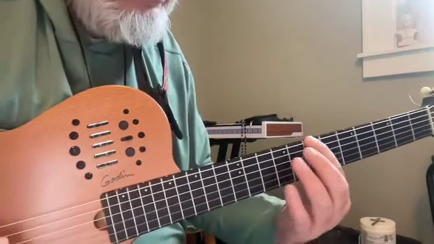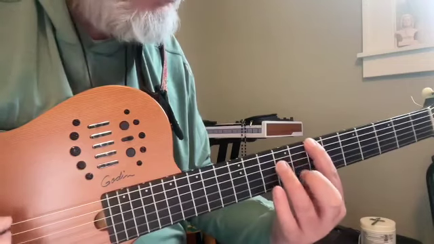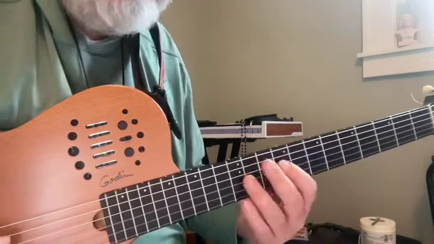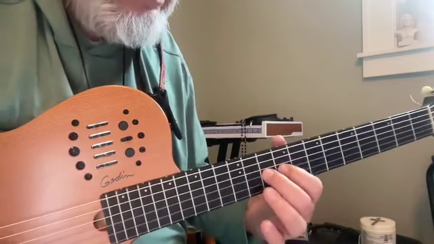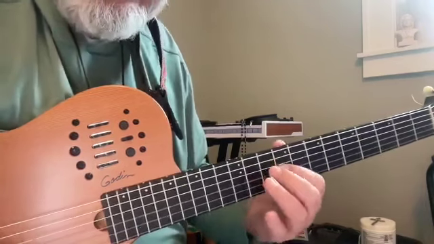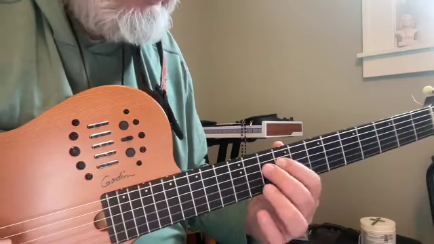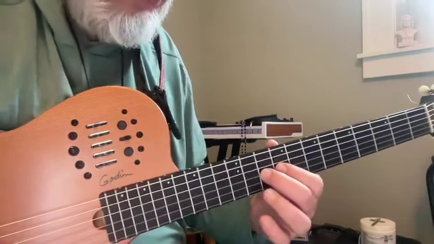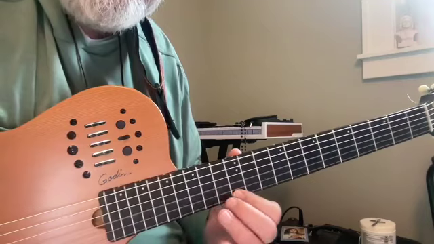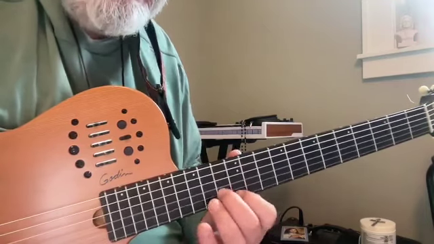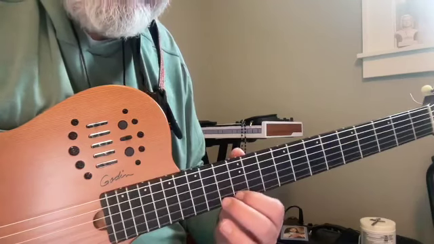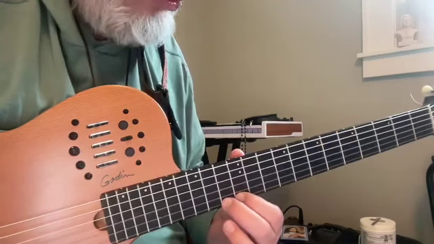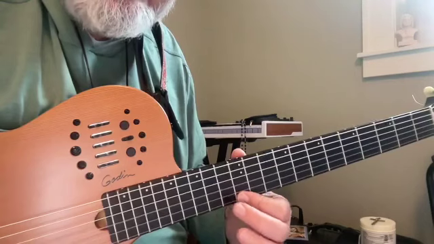Now, because of the way octaves work on the instrument, here's the 9th fret of the 4th string, same idea, 9 and 10, 9 and 10, B, C, E, F on strings 4 and 3, and same thing, 12 and 13 on strings 2 and 1, B, C, E, F.